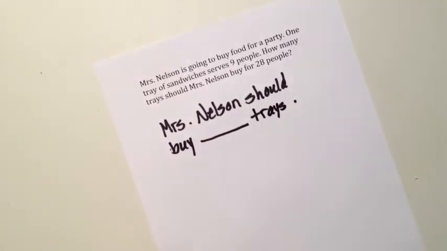Now, I have to determine who and or what is involved in the problem. In this problem, there's Mrs. Nelson. There are the sandwich trays that she wants to buy. She has to serve 28 people, and she knows that each tray serves 9 people.